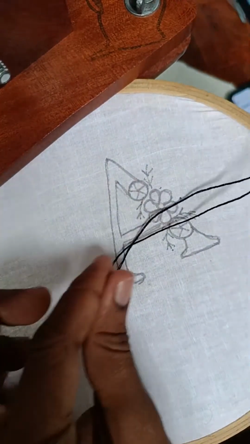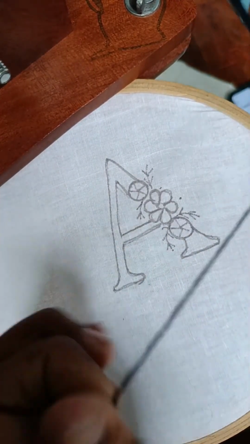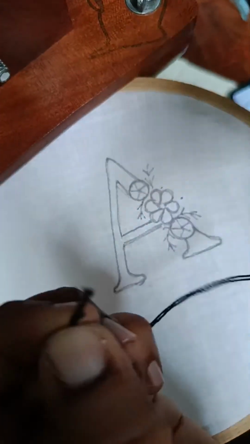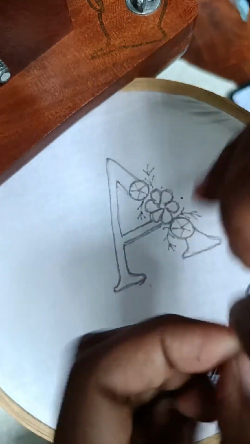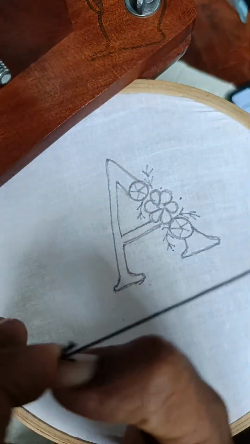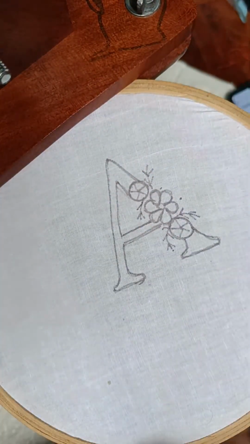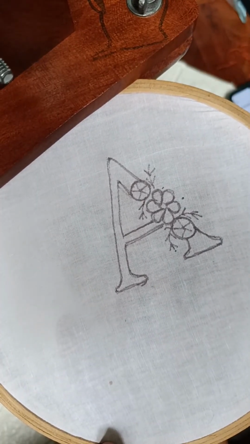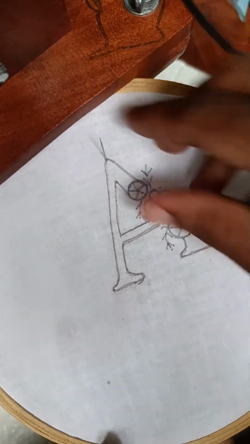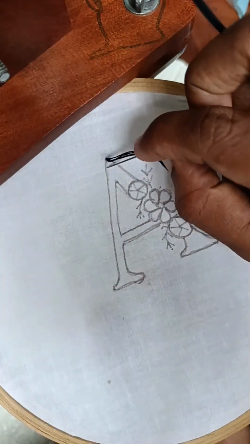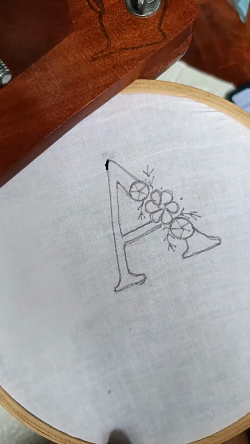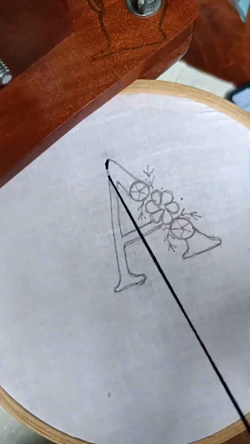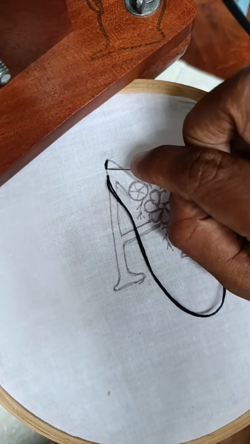So here the embroidery thread is black in color. It is for the alphabet, and it is now 6 strands in number. For doing the alphabets, first I should do the back stitch. So we should bring the thread from the downside of the fabric to the upside, go a little front and move down.